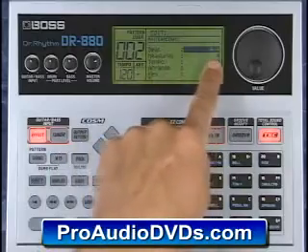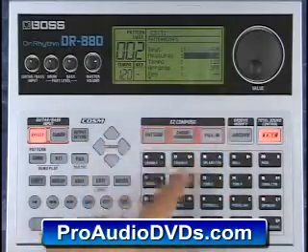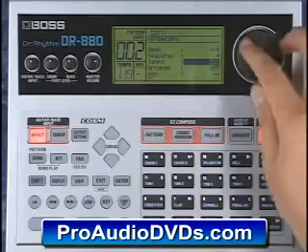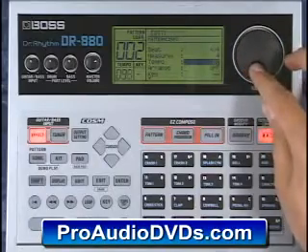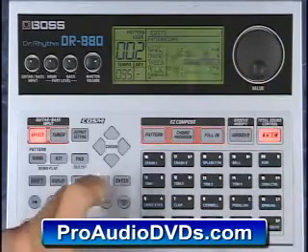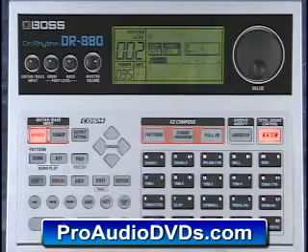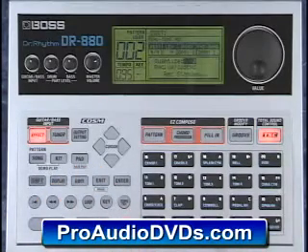We are recording in 4/4. 4 measures would be fine. Let me just go ahead and change the tempo, and I'll drop that down to say 95 BPM. And I'll exit a couple of times, and we're back to the regular screen. I'll hit record, and you can hear a metronome is looping around and around.